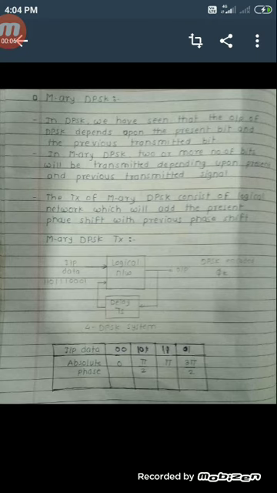Today we will see the M-ary DPSK. In the last lecture we have seen differential phase shift keying. So here we will see the M-ary differential phase shift keying. In DPSK we have seen that the output of DPSK depends upon the present bit and the previous transmitted bit.